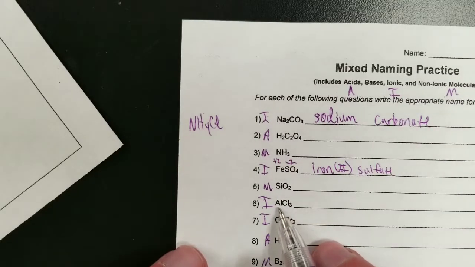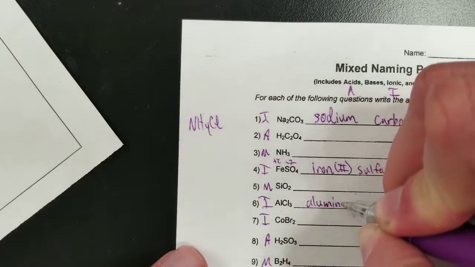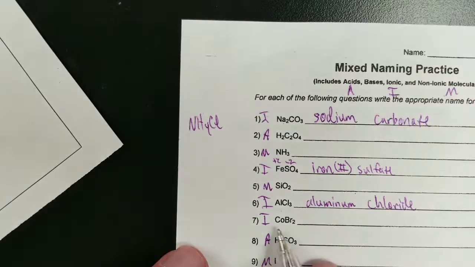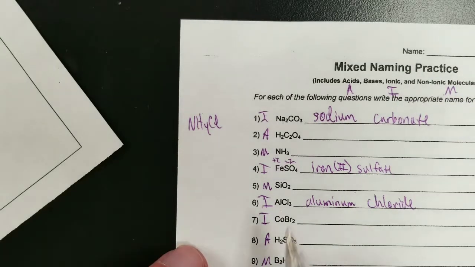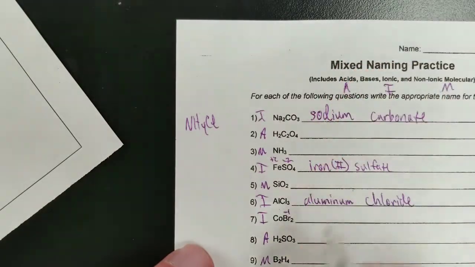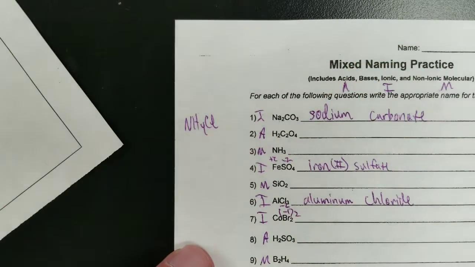Aluminum is known to be a +3, so no Roman numeral needed. Aluminum chloride. Cobalt is a transition metal whose charge is unknown. So we say, look, it's attached to 2 bromines. Each bromine's a -1, and there are 2 bromines, so that's a total -2 charge.